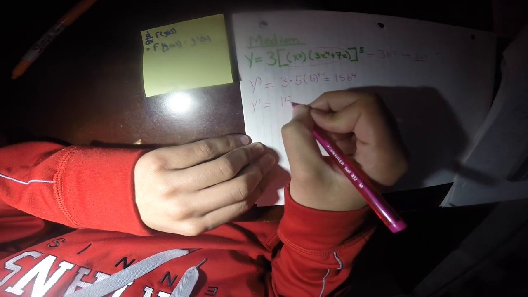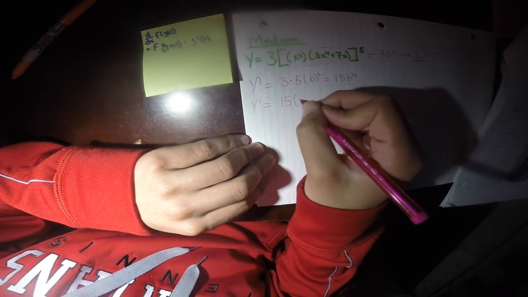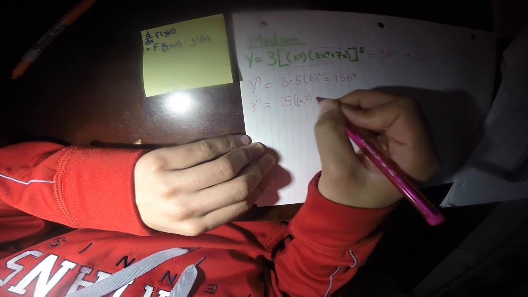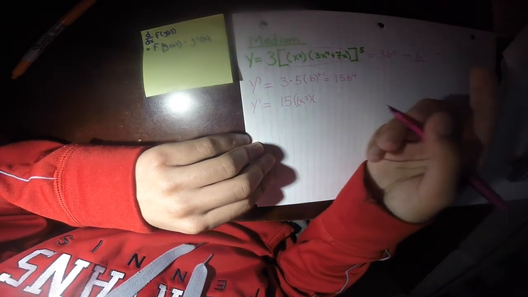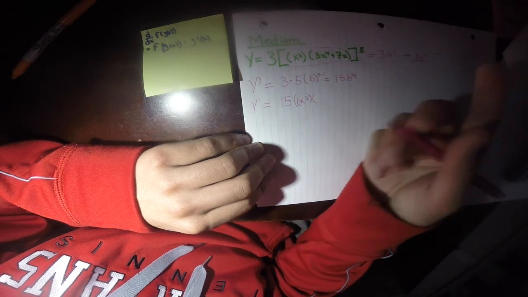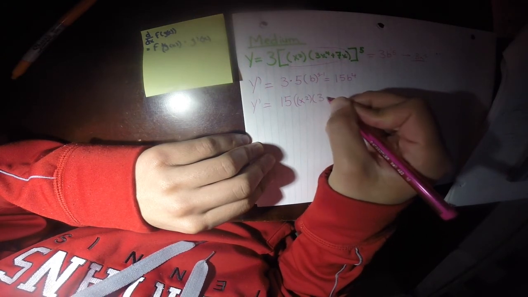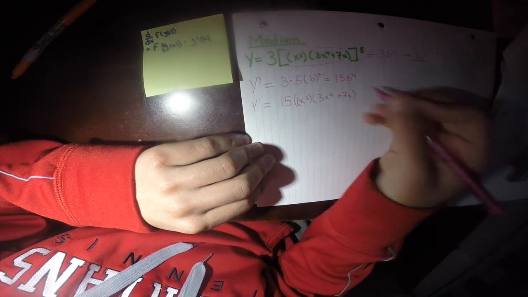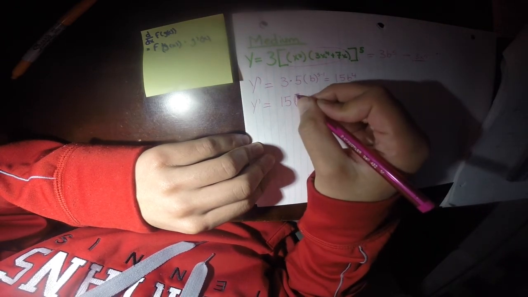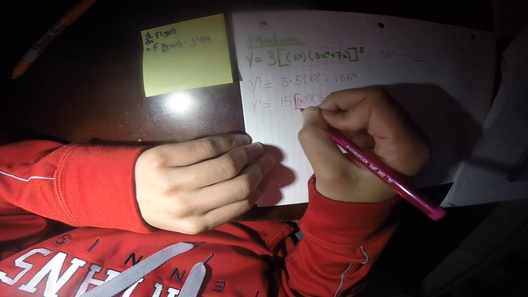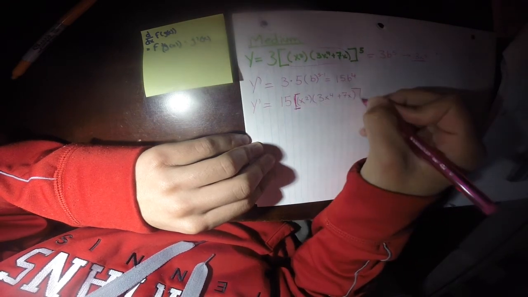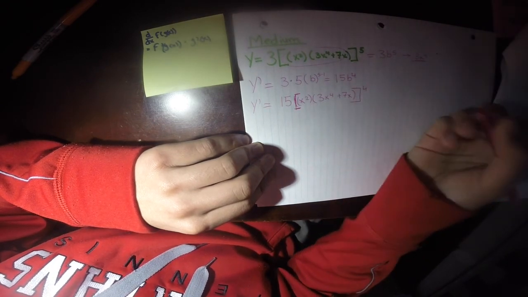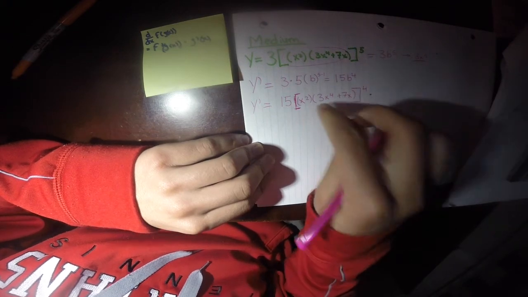So now you would have 15 times the inner function. Remember, keep the inside the same. You don't touch the inside when you're doing the outer derivative. The derivative of the outer function, sorry. So 3x^4 plus 7x. Just to make that more clear, that's an inner function, to the power of 4. Now you times it by the derivative of the inner function.